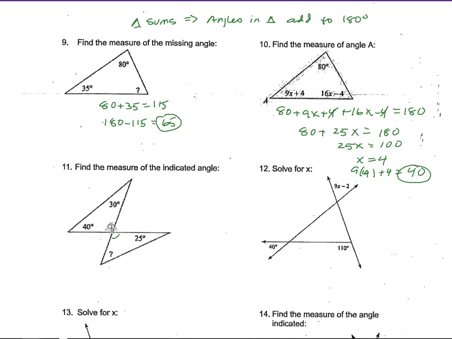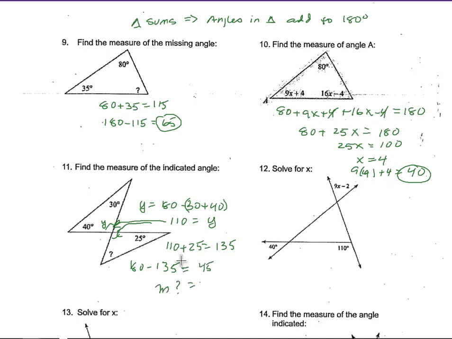In 11, we have a vertical angle. We can figure out the top vertical angle, because 180 take away 70 is 110 degrees. We can jump that across because of the vertical angles, and 110 and 25 is 135, which takes another 45 degrees to be 180. So question mark is 45 degrees.